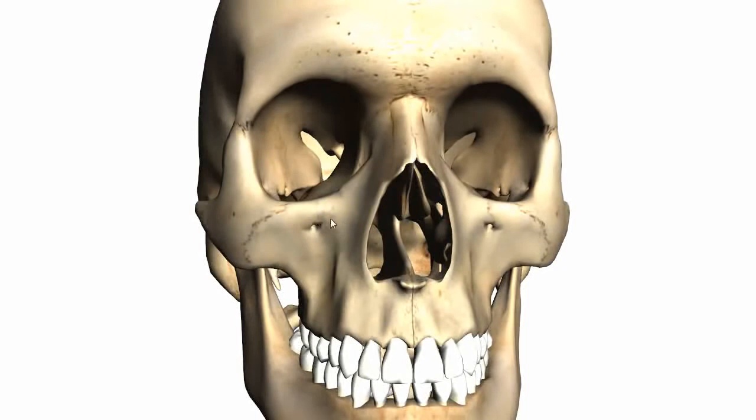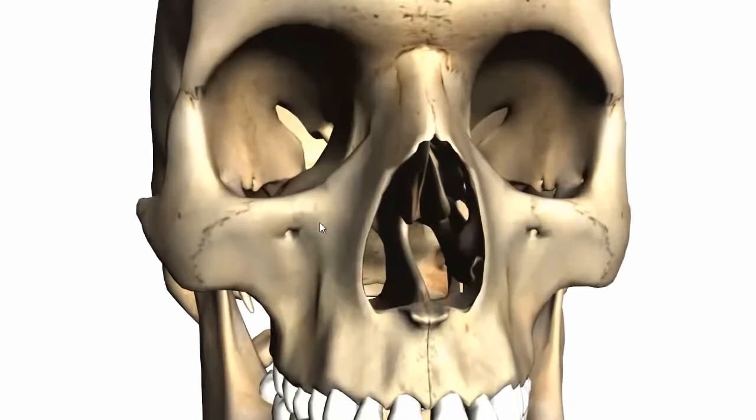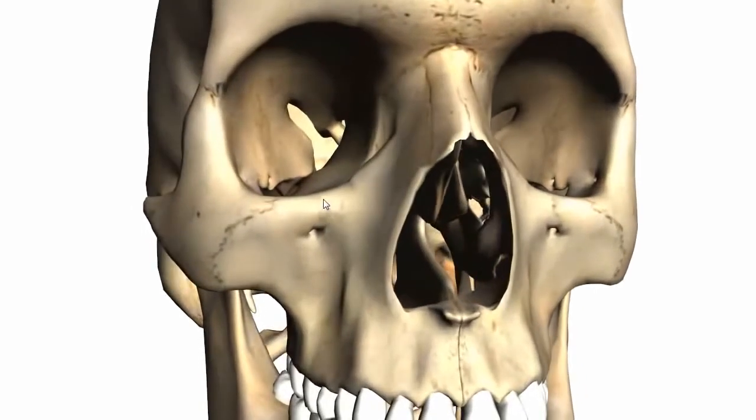And try and remember them in terms of their position, because all terms in anatomy are relatively logically named, so it makes it a little bit easier to remember if you remember why they're named that. So infraorbital, below the orbit, infraorbital foramen.